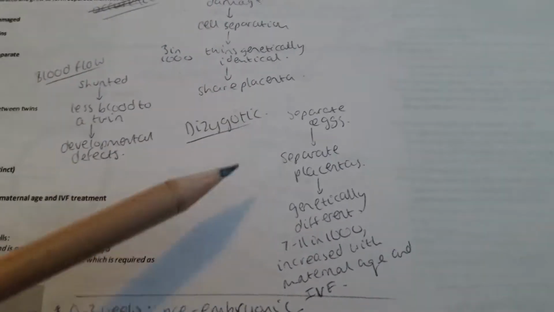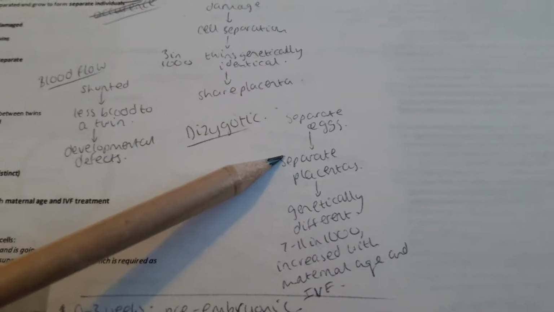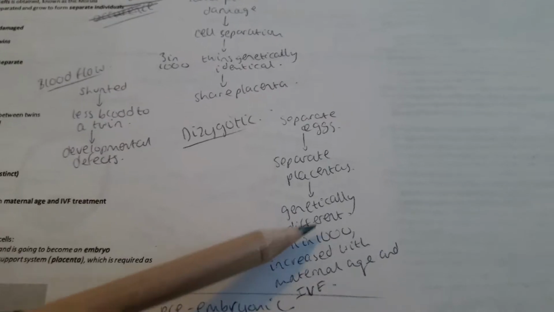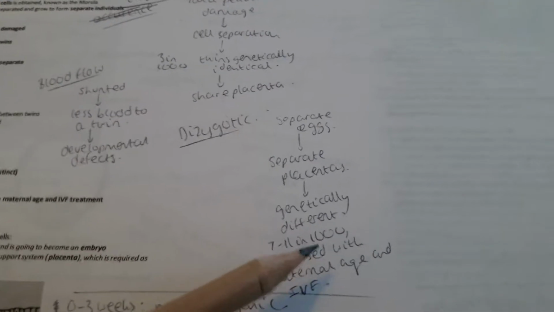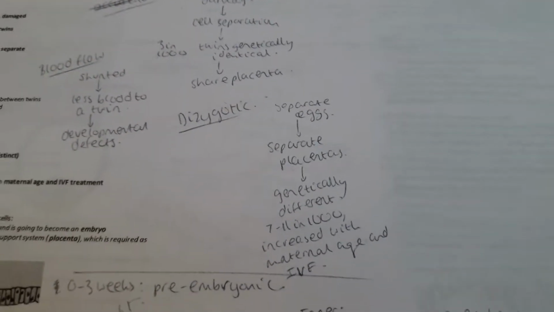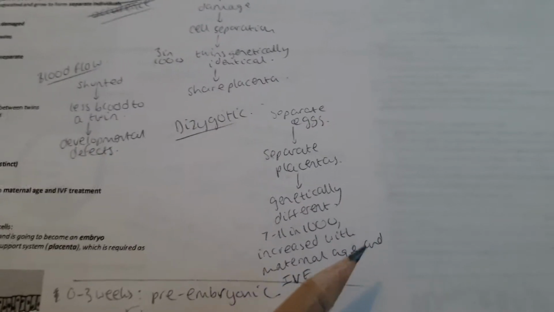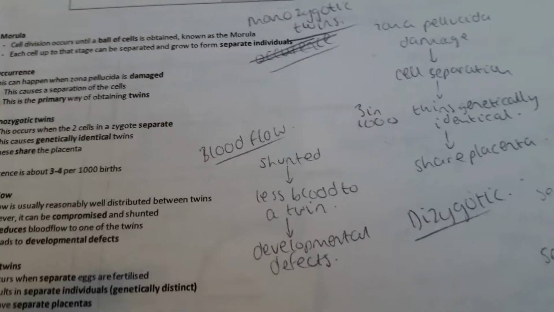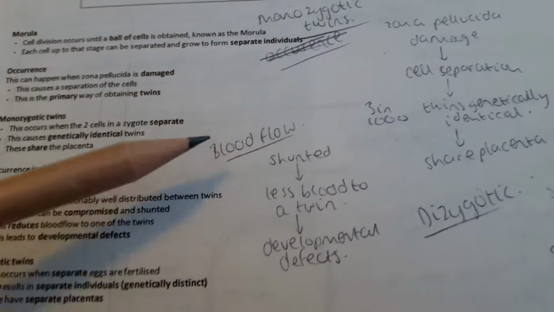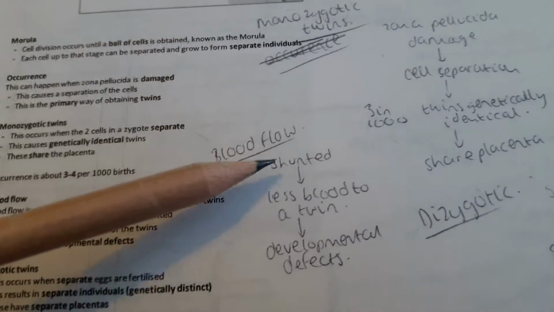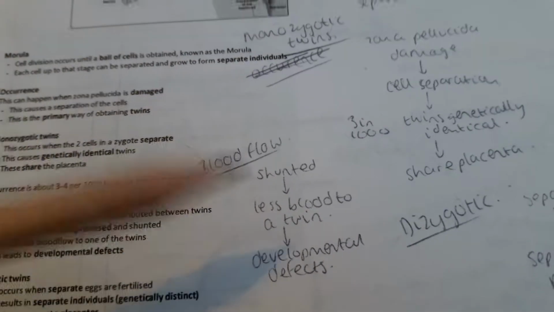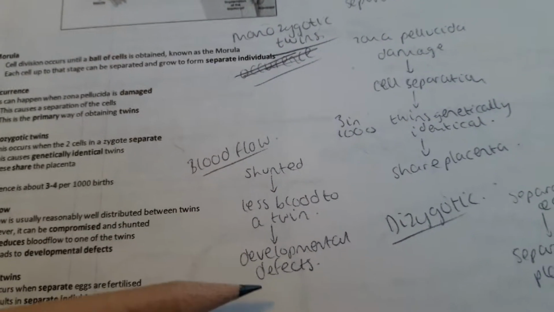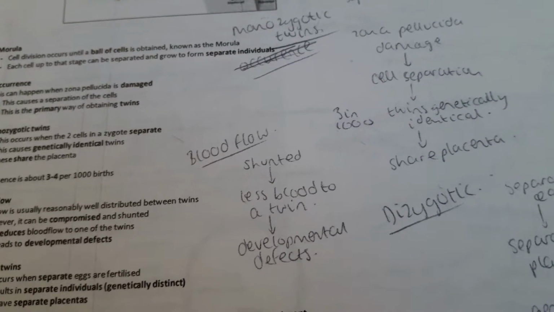Dizygotic twins, however, will have separate eggs and therefore separate placentas, and this is slightly more common, 7 to 11 in 1,000 births, and they'll be genetically different, and it's increased with maternal age and IVF. One of the things that can go wrong if you have a twin is to do with blood flow. So if blood flow is shunted, which means like a bypass, then there might be less blood going to one of the twins, which will result in developmental defects.